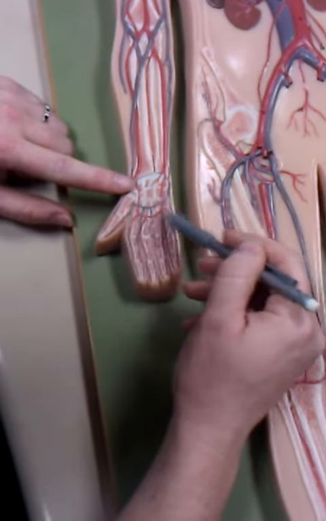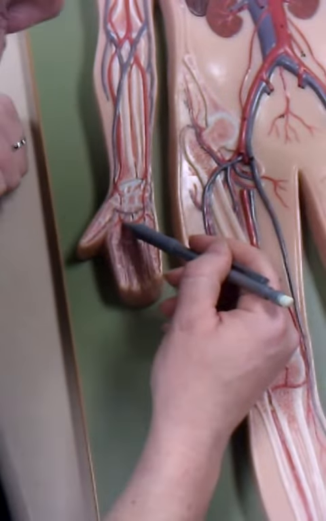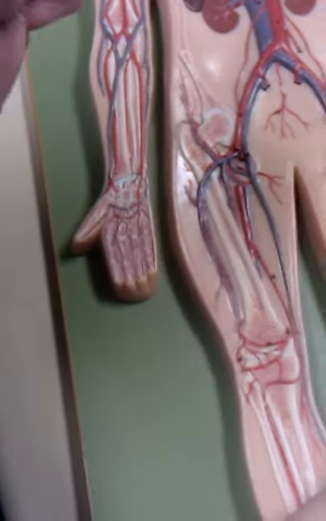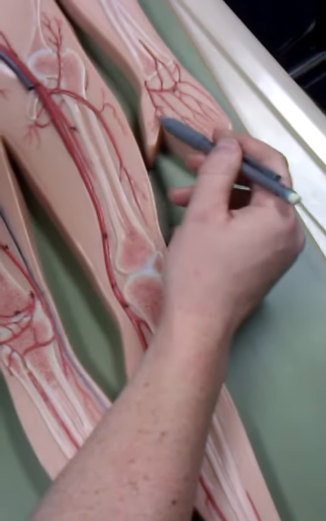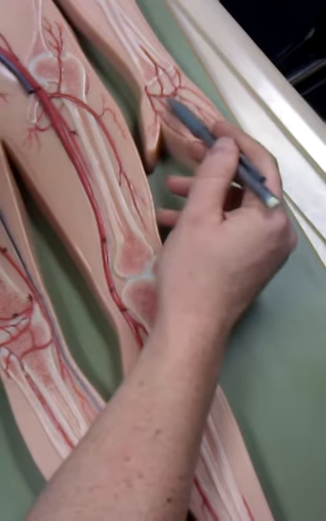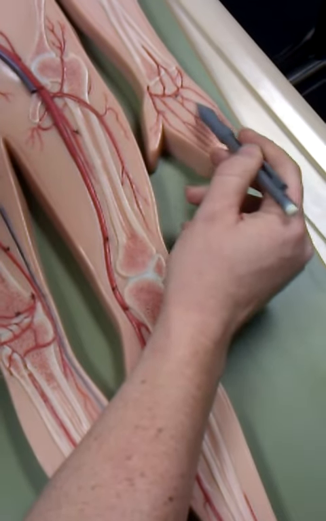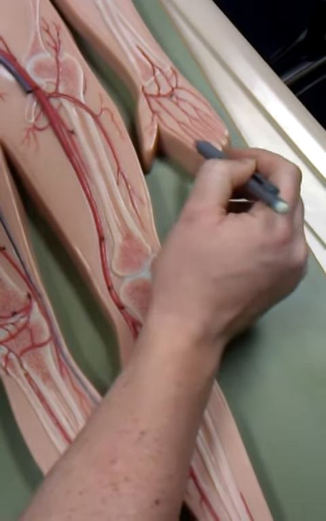This is going to form the superficial and deep palmar arches, but I'm having trouble seeing which is which. It appears that this one would be the deep palmar arch because this is the princeps pollicis. This should be the superficial palmar arch with the common and proper palmar digital arteries.